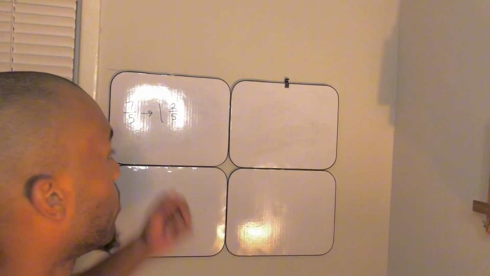So imagine a pie. You can cut a pie up into however many pieces that you want to. You can cut it into 2 pieces, 5 pieces, 8 pieces. But remember, they've got to be the same size. However many pieces you cut this pie into, that's the number that goes on the bottom.